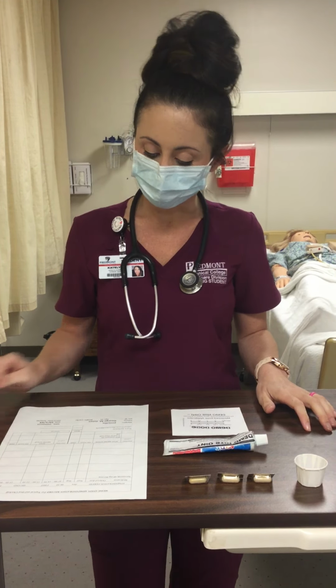I'm going to perform hand hygiene first, okay? All right, Mr. Jones, I'm going to go ahead and lower the side rail and raise the bed to a good working position for me. Mr. Jones, I just want you to verify your full name and date of birth for me, okay? George Monster Jones, 10/1XX. I'm going to verify that against your arm bracelet. Okay, thank you so much.